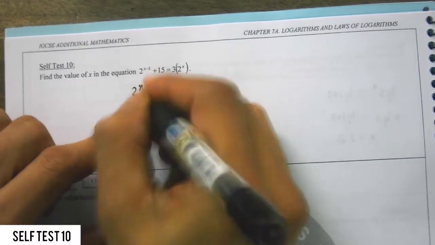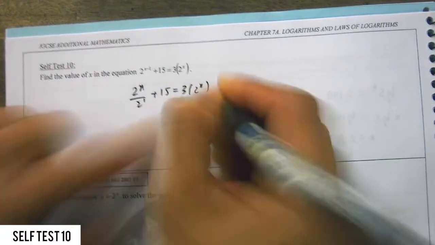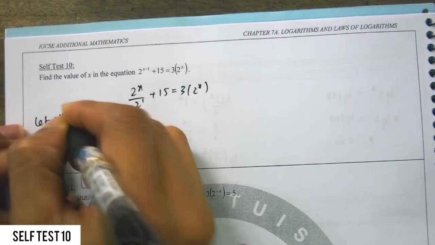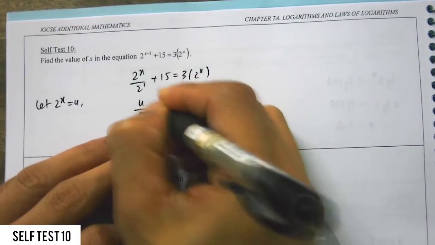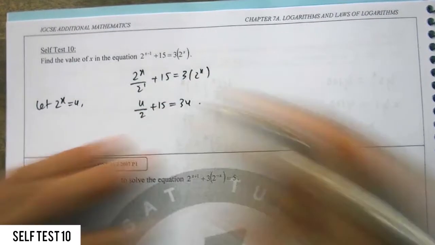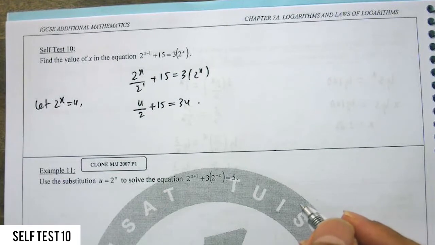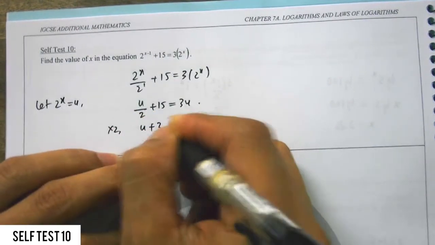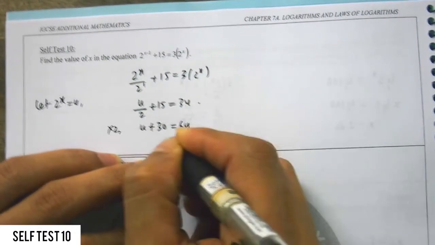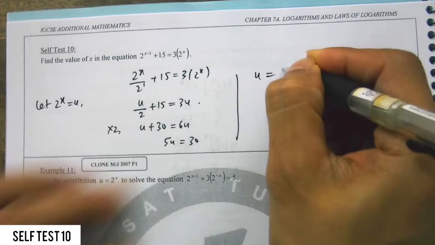Bring this up. 2 power x divided by 2 power 1. This is 15, 3 times 2 power x. So you let 2 power x become u. This will be u over 2 plus 15 equals 3u. Now again, I don't like fractions. So I think it's easier if you multiply everything by 2. So 2u plus 30 is now 6u. Bring over 5u is 30. u should be what? 6.